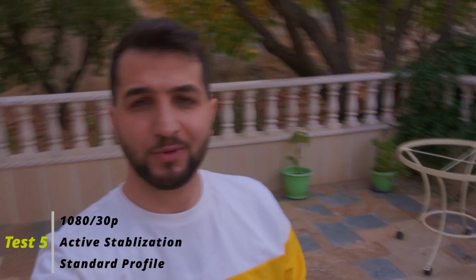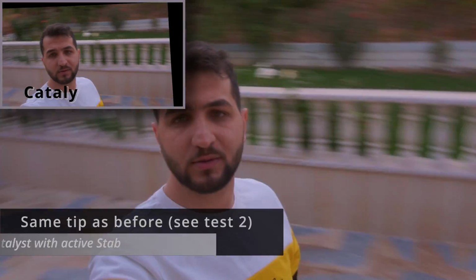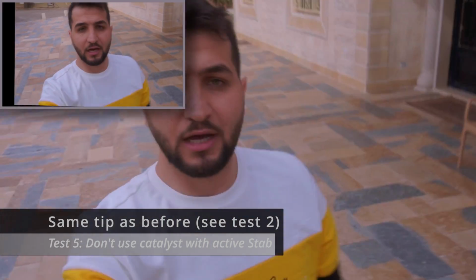Let's now jump for the active stabilization mode. And now with active stabilization mode in 1080p, how is the footage? I have to look at it later and decide whether we have some kind of improvements or it's just not worth it to use it, and we would really need a gimbal or the Catalyst Browse to have a smoother footage.